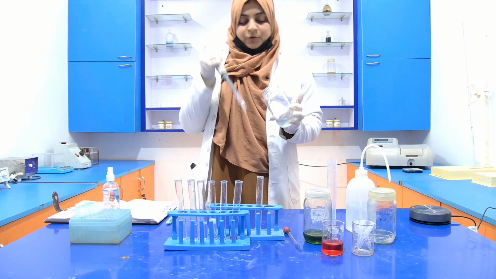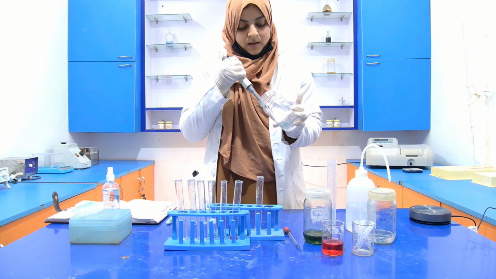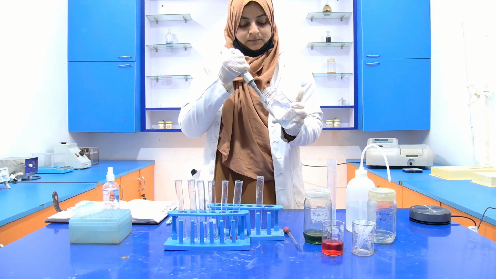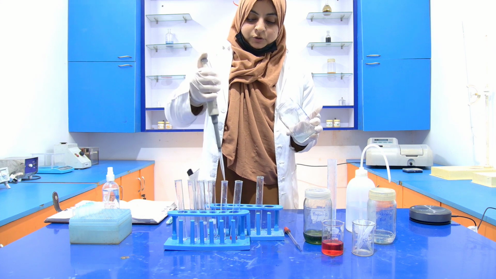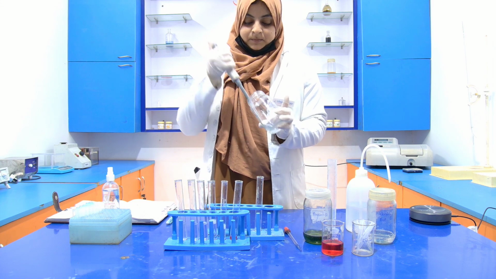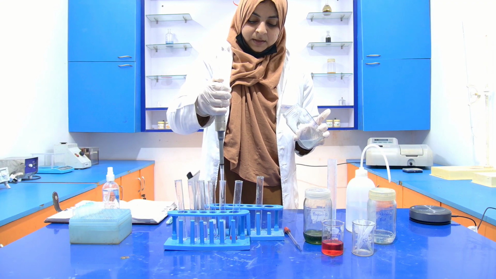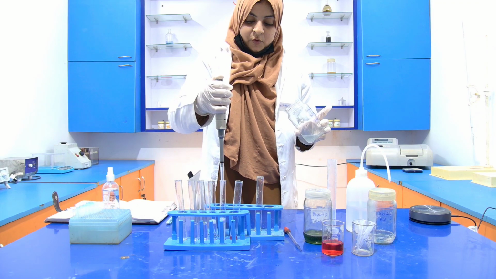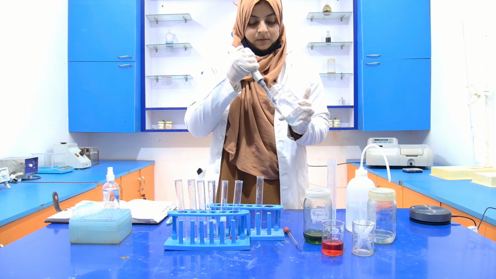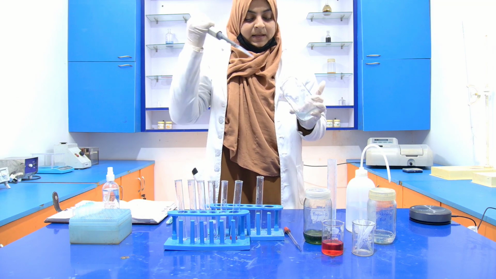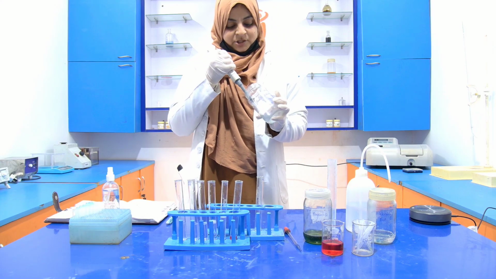Now 5 ml into the fifth test tube. 1, 2, 3, 4, and 5. Then 5 ml into the sixth test tube.